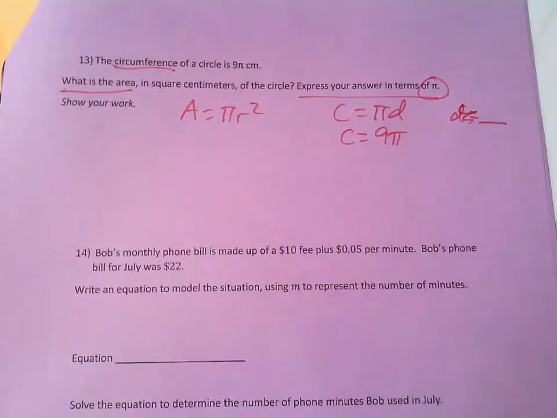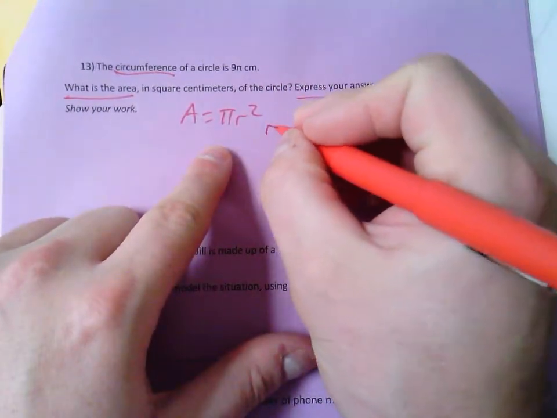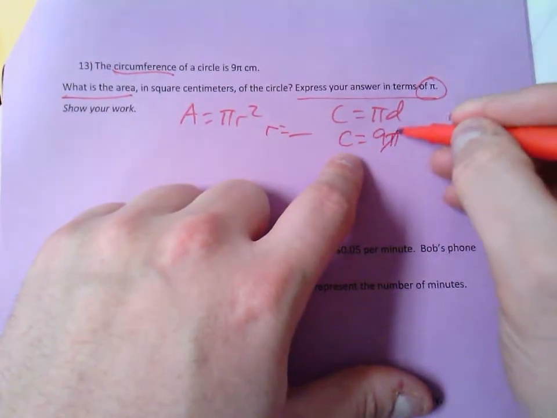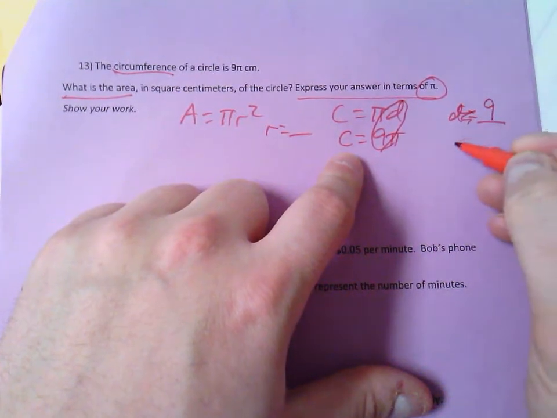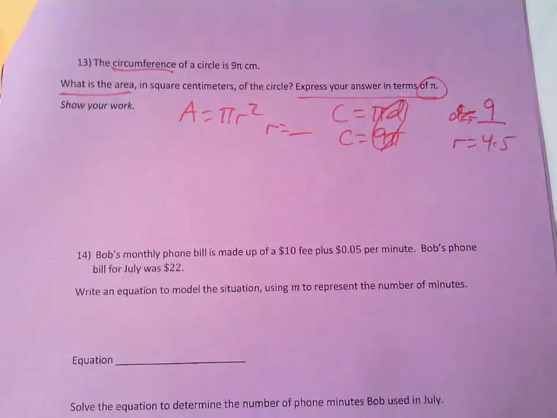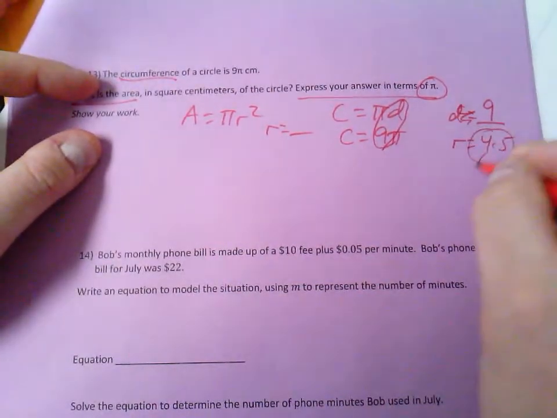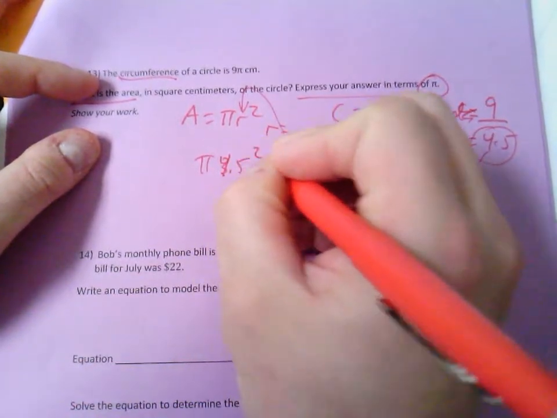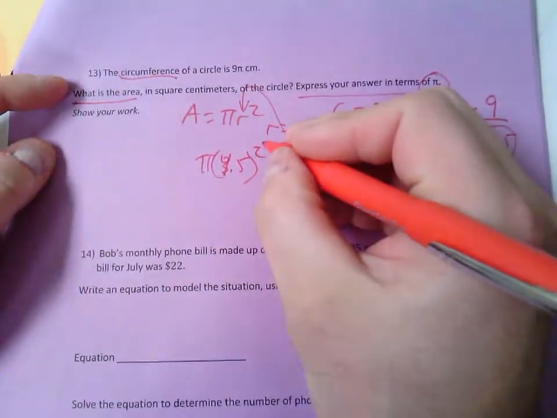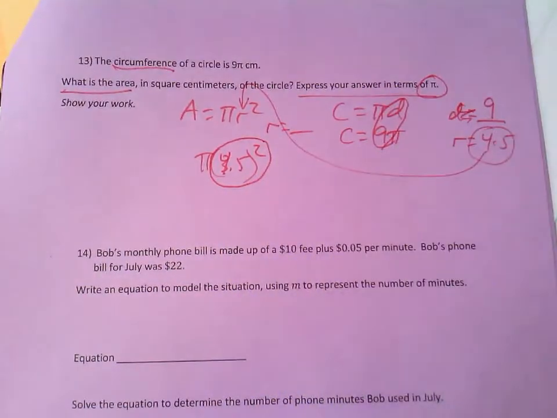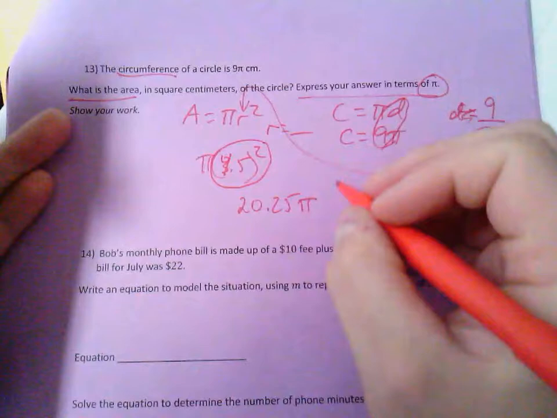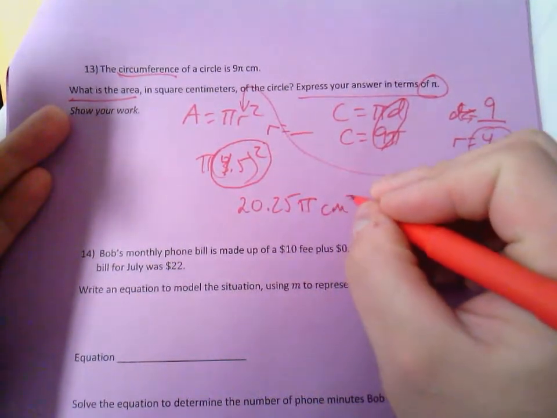All right. In order to find the area, we need to know the radius. Well, this problem doesn't give us a radius, but it should give us enough information to know that the diameter is 9. So if the diameter is 9, the radius is 4.5. You take half of it. So you take the 4.5, let's bring it all the way over here, put it in place of r, we get pi times 4.5 squared. And because we're leaving it in terms of pi, we're just going to square the 4.5, which is 20.25. We tack the pi on, and we say centimeters squared.